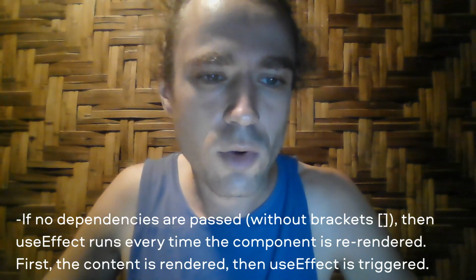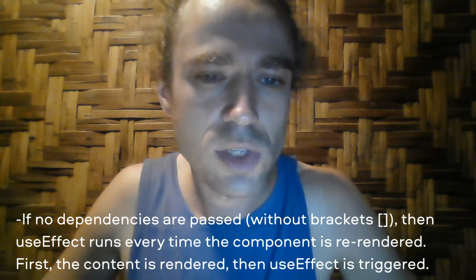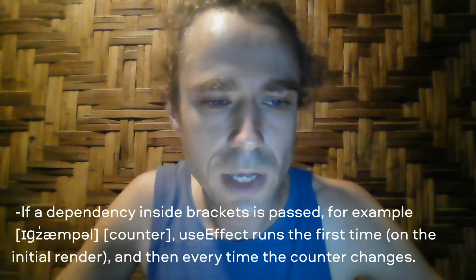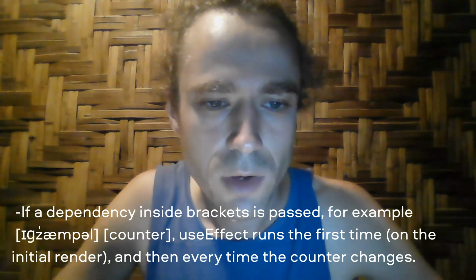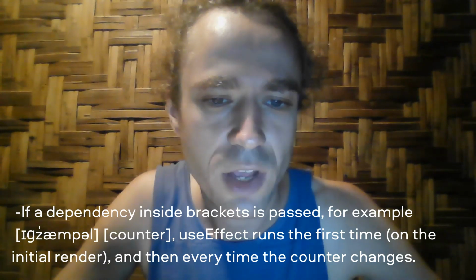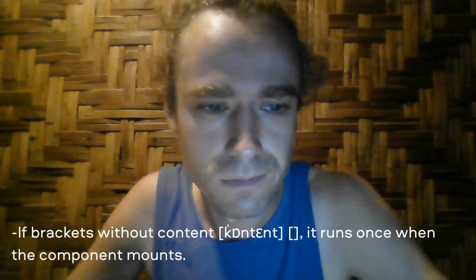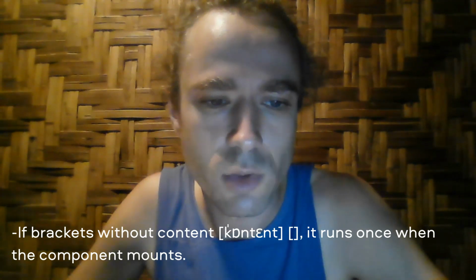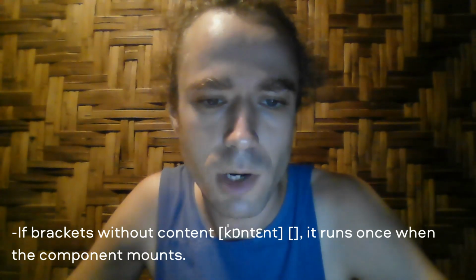First, the content is rendered, then useEffect is triggered. If a dependency inside brackets is passed, for example counter, then useEffect runs the first time on the initial render, and then every time the counter changes. If brackets without content, it runs once when the component mounts.